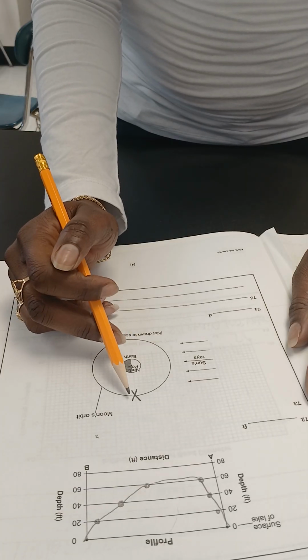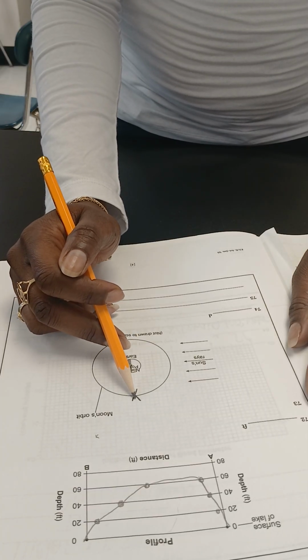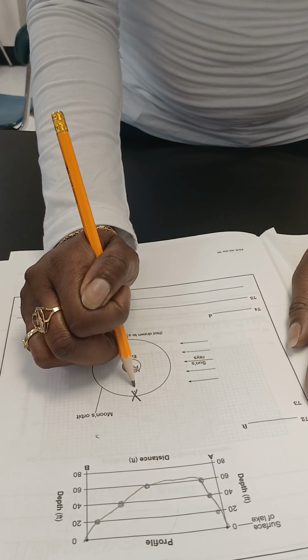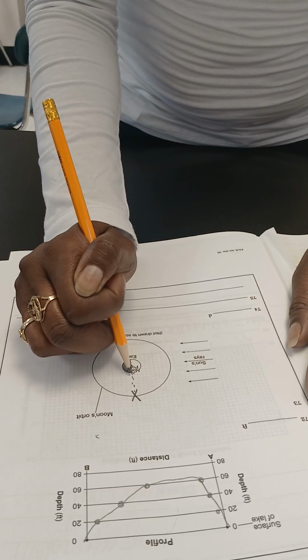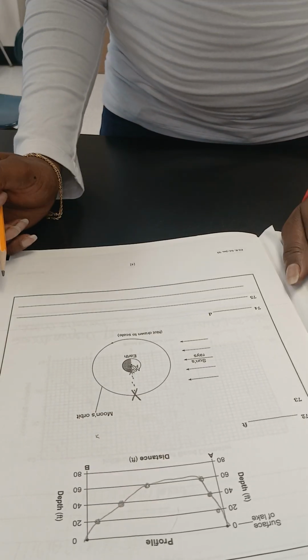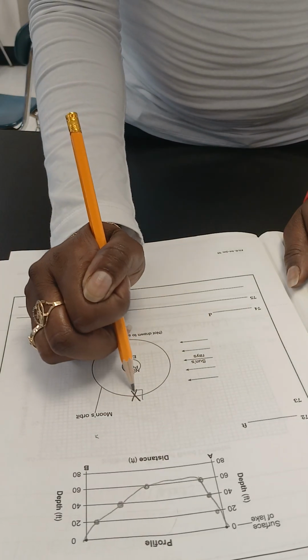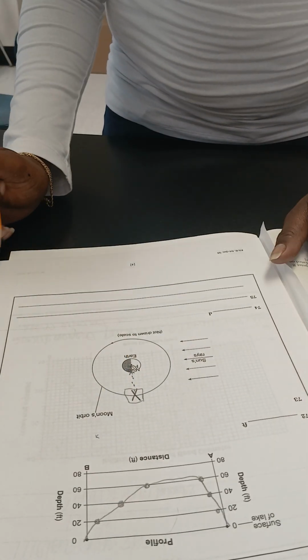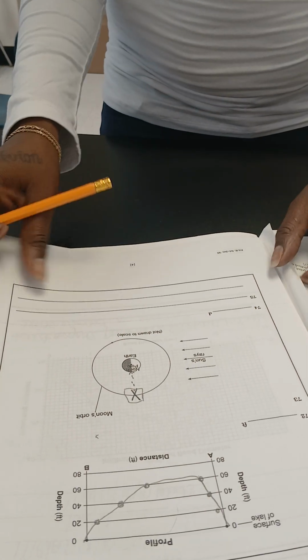Okay, so I know that I will see 50% of the moon if I am located at this location here. 50% of the moon. We see that? All right, you can even put a little box there if you want to be sure that they see your X.